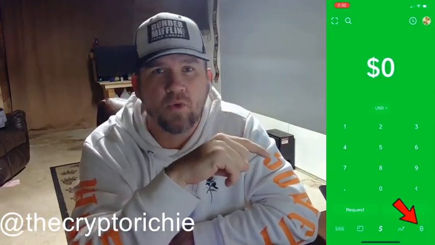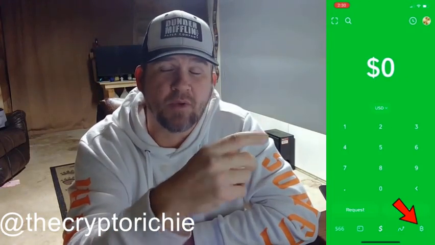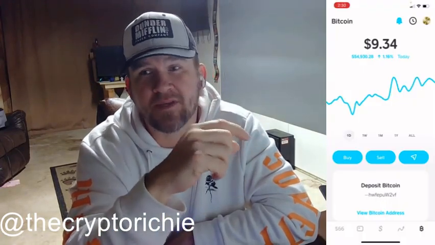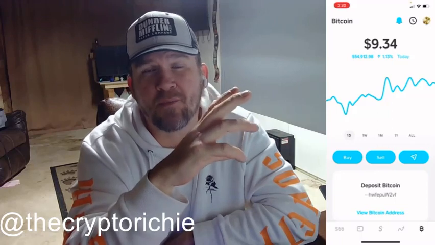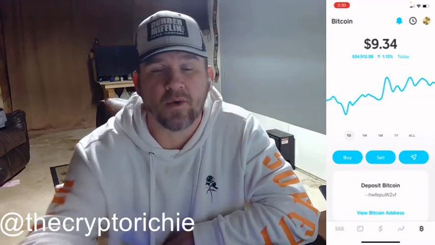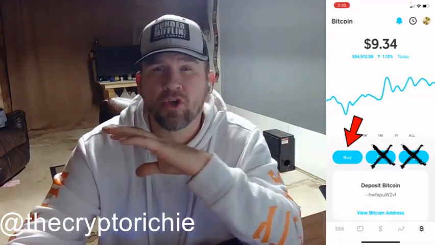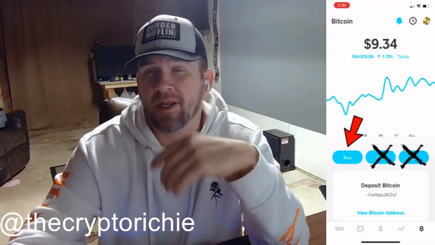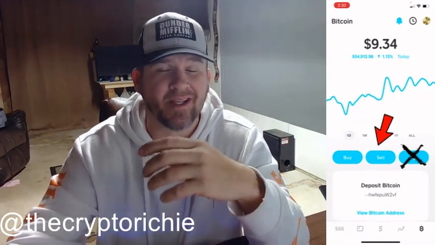Alright guys, so as soon as we open up the app, we're going to look at the bottom right hand corner and it's going to show us that Bitcoin symbol. So we're going to go ahead and tap that Bitcoin symbol and it's going to open us up to the part of the app where we can actually buy and sell Bitcoin. So when you guys first get in here, all you're going to be able to do is buy Bitcoin. Now once you buy it, you're going to have the option to sell it, obviously.